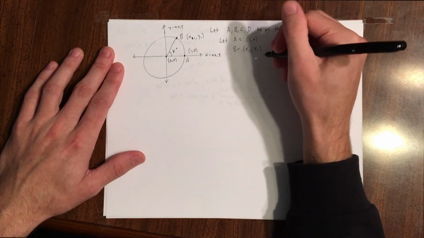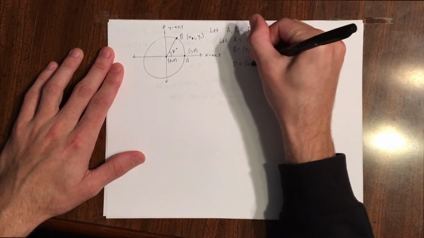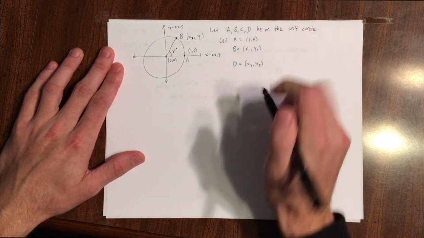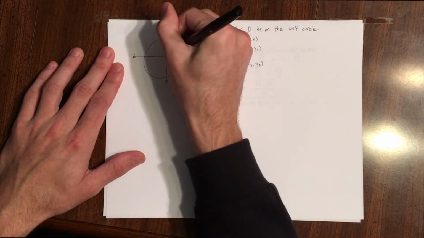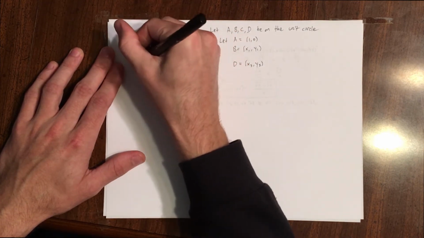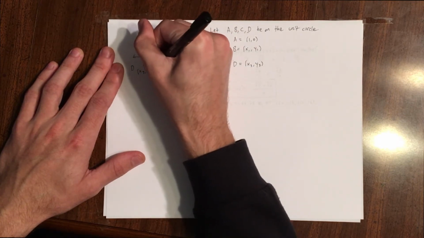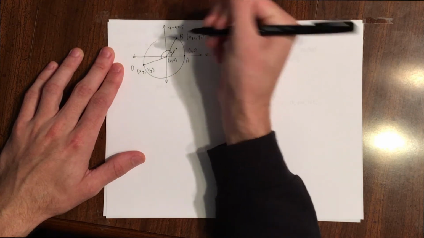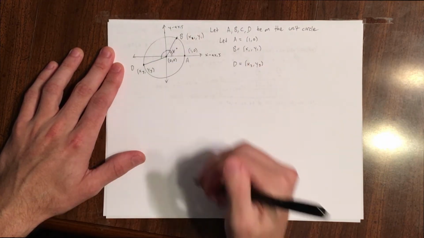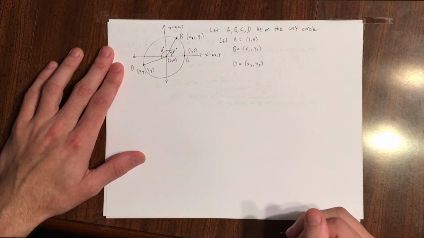For points, we're going to skip all the way to point D. Point D we'll call x3, comma, y3. It's again just two values that we just don't know what they are. We'll say it's over here. And we're going to draw it so it's exactly u degrees. So the angle here is u degrees.